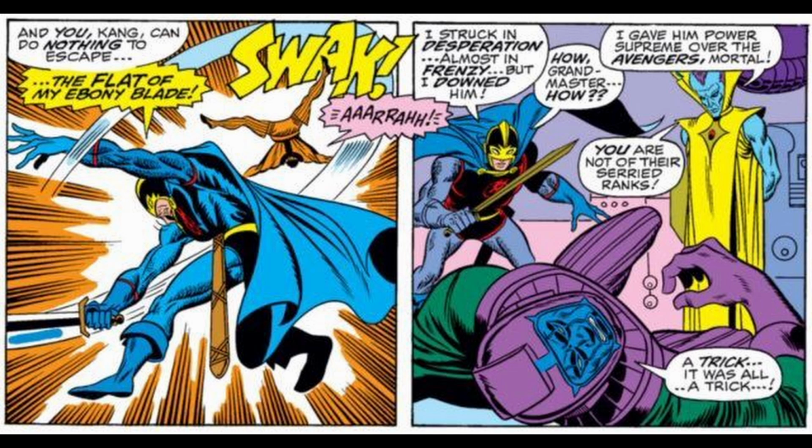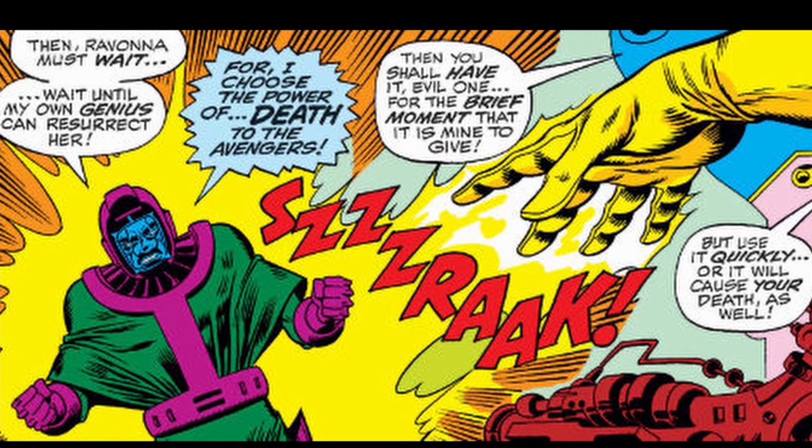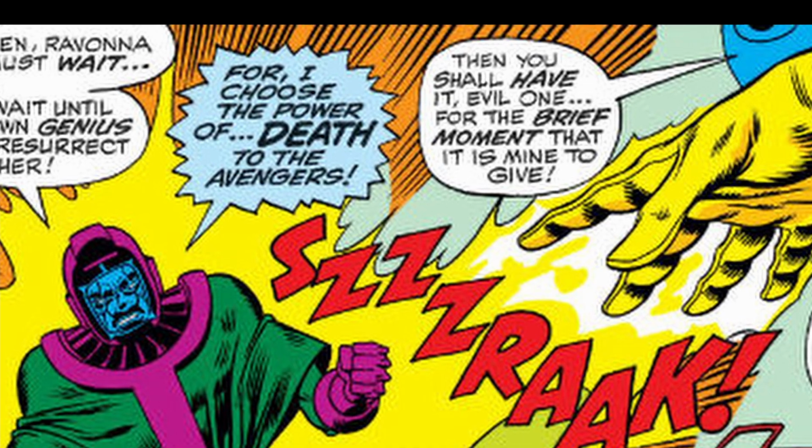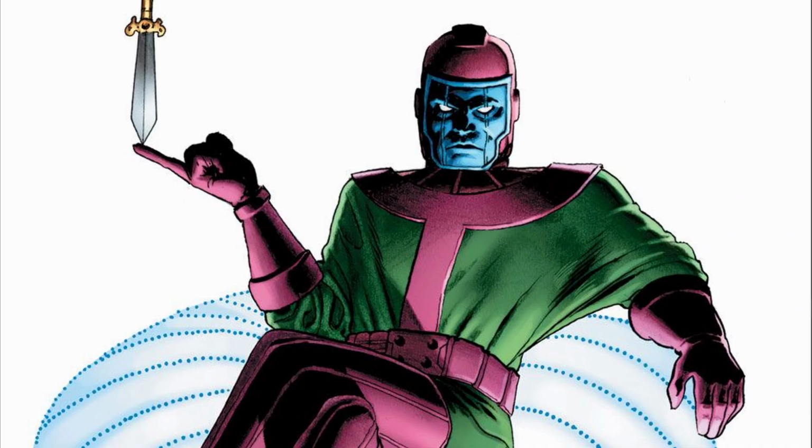Due to the first round stalemate, Kang does not earn the power of both life and death, but is forced to choose. He selects the power of death over the Avengers, but is stopped by the Black Knight, who, not being an Avenger at the time, was not affected.